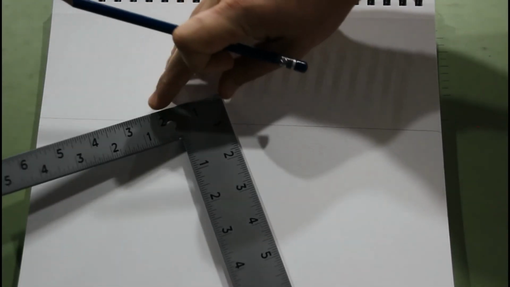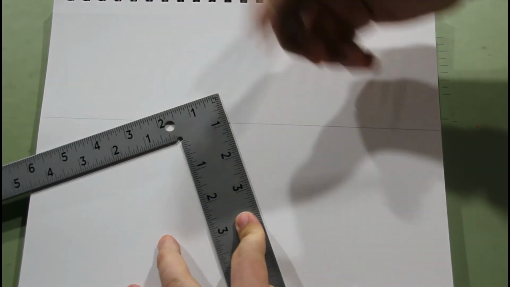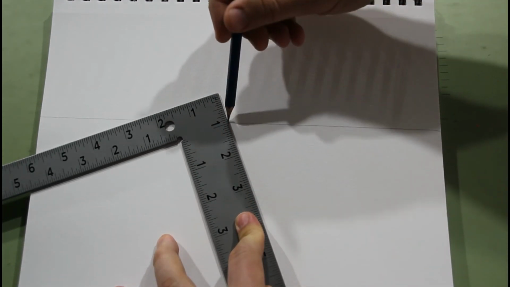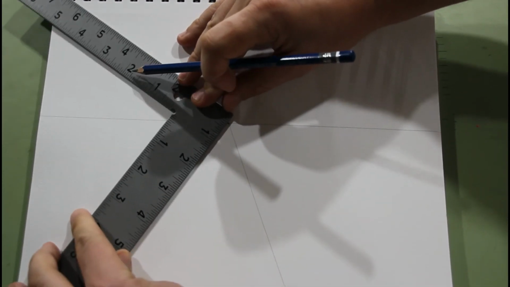For me, it's in the middle. It doesn't have to be right in the middle. Don't put it here or here. It could be anywhere in this range. So I'm putting mine pretty close to the middle. And what we're going to do is make this a street that we're looking down. So from my vanishing point, I'm going to make some lines that come down.